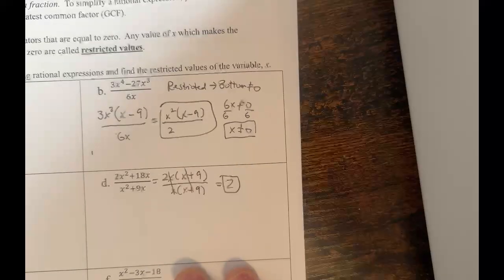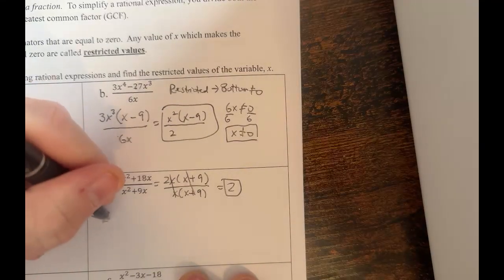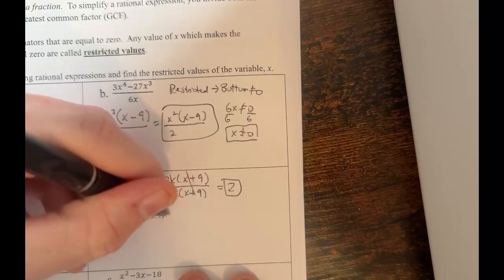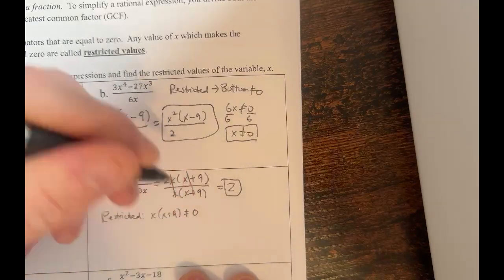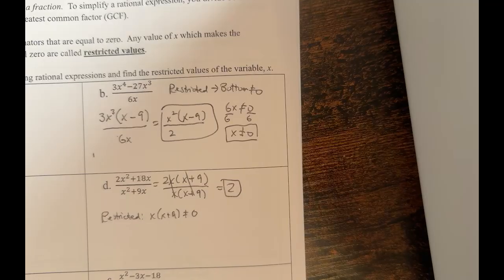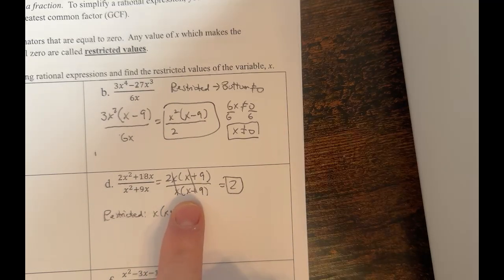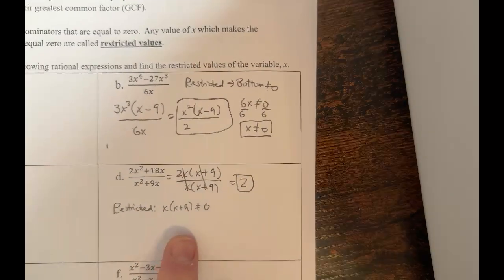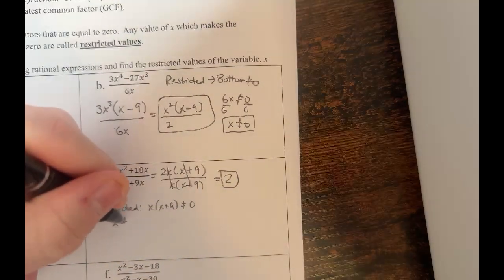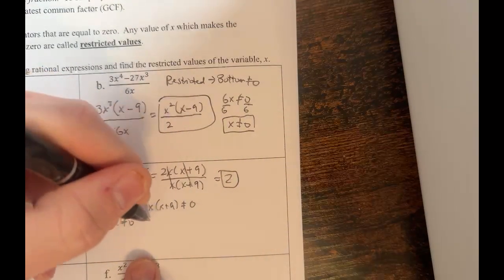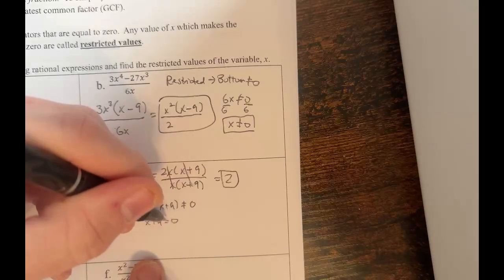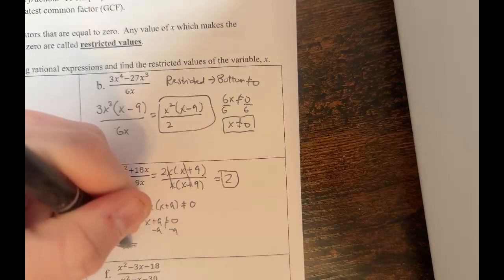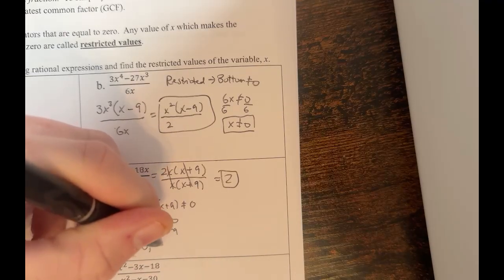Now let's look at restricted. So I'm going to have x times x plus 9 cannot equal 0. Remember, even though it canceled, we'll talk about this later, it'll still create a hole in the graph. So this is factored form, so I'm going to set each factor equal to 0. So x cannot equal 0, that's already solved. And x plus 9 cannot equal 0. Subtract 9, x cannot equal 0 and negative 9.